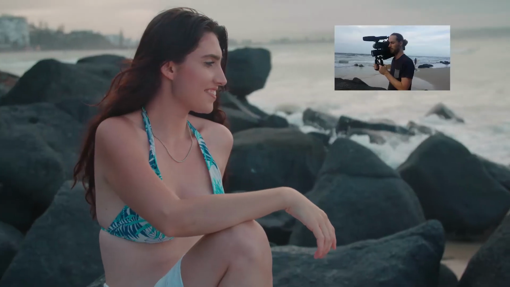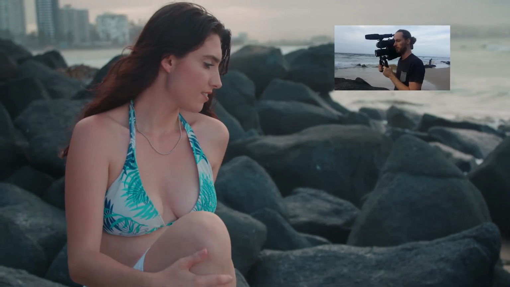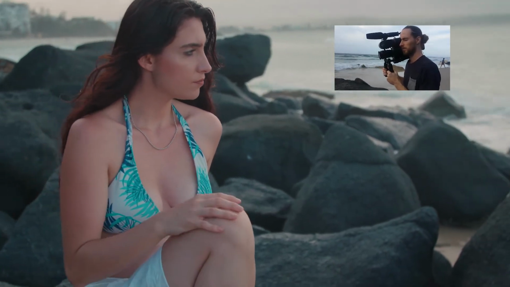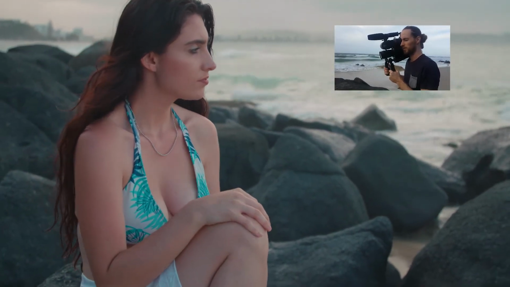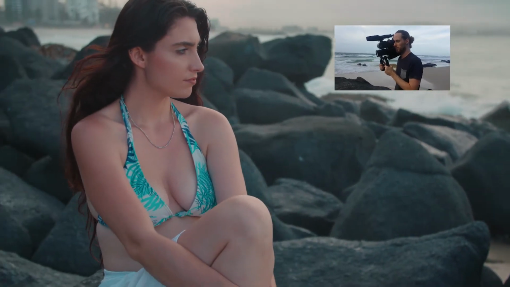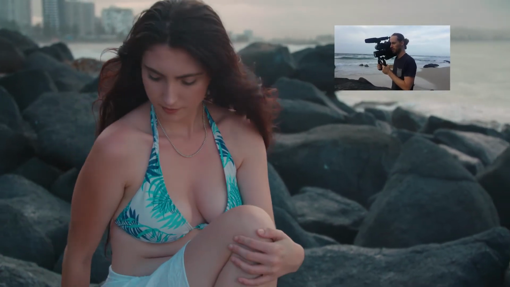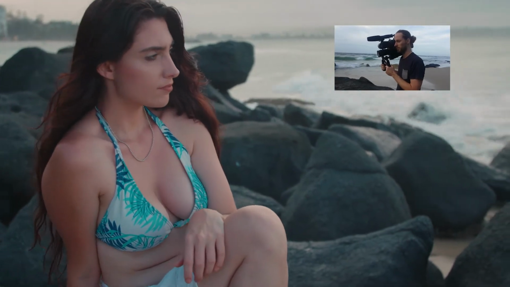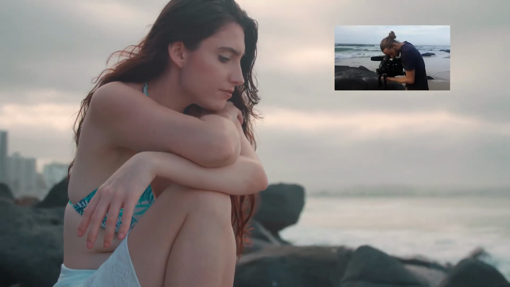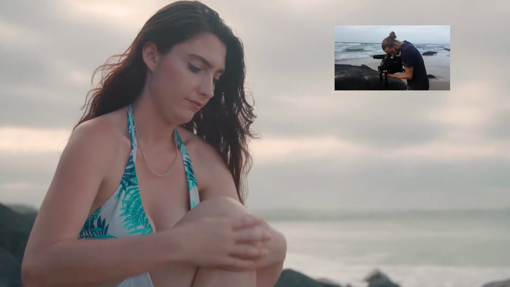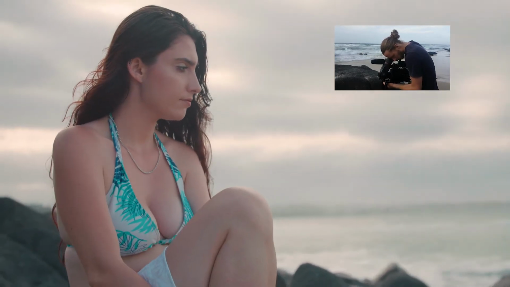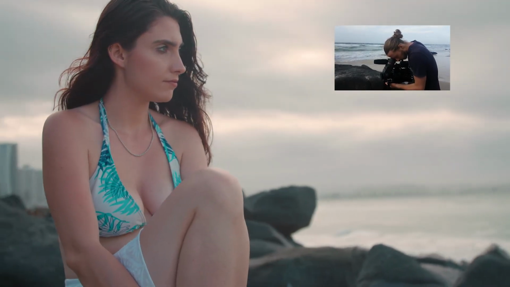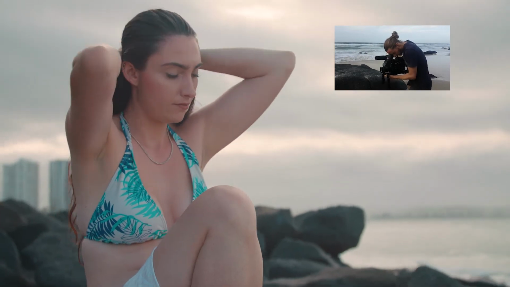Let's take the example of shooting a mid-shot of our model. If we shoot at eye level, we actually need to tilt the camera down. This can distort the perspective and also throw off the balance of our background. If we lower the camera just a little bit, we can now shoot with the camera level, our model perfectly in proportion, and our horizon sitting along our upper or lower third line.